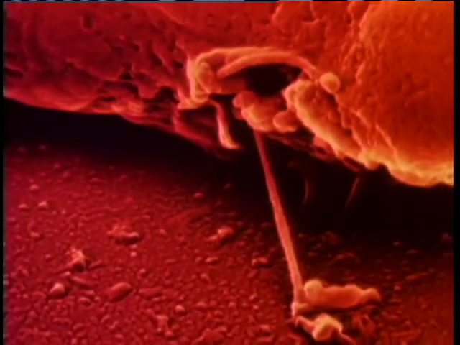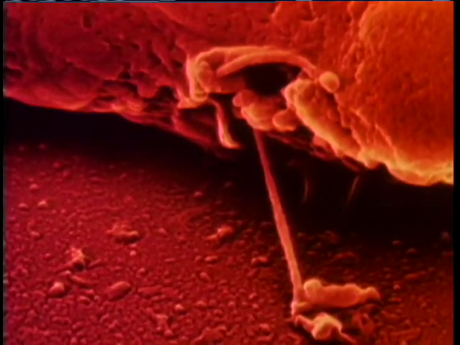Here, the first strand of genes is making its way out of the sperm into the egg. The genetic material continues to spill out from the sperm head. Its tightly packed molecules contain the father's hereditary message. They almost seem to have been dispersed by an explosive force.